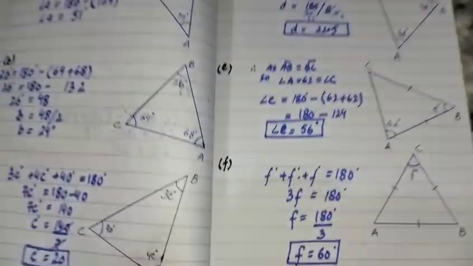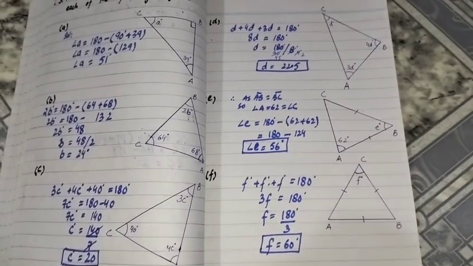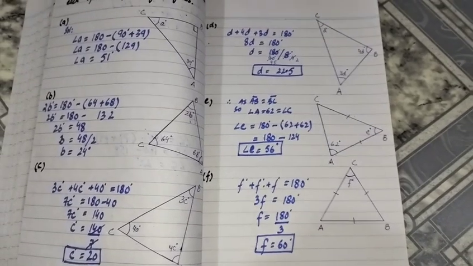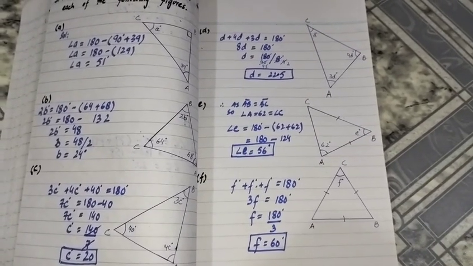So here is question number 3. We have done it with the 6 parts of different triangles, and we have to find the unknown values. So in the next video we will start the next question.